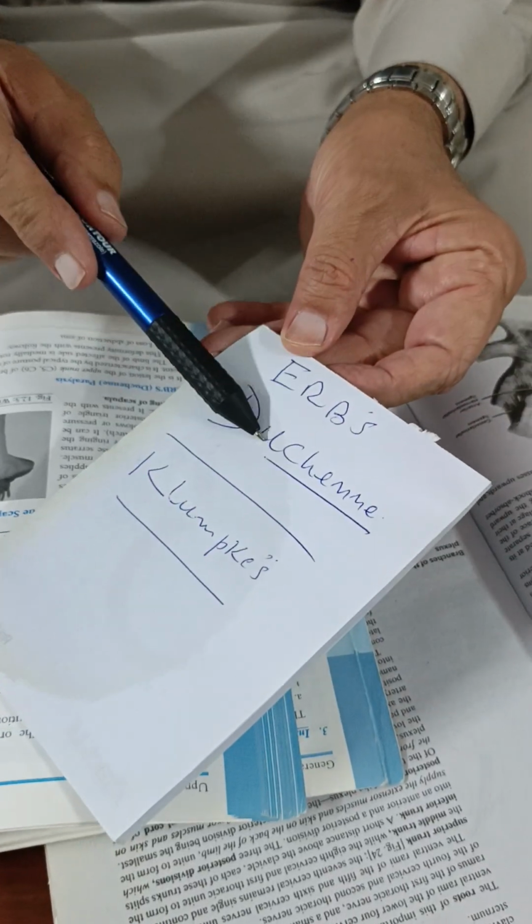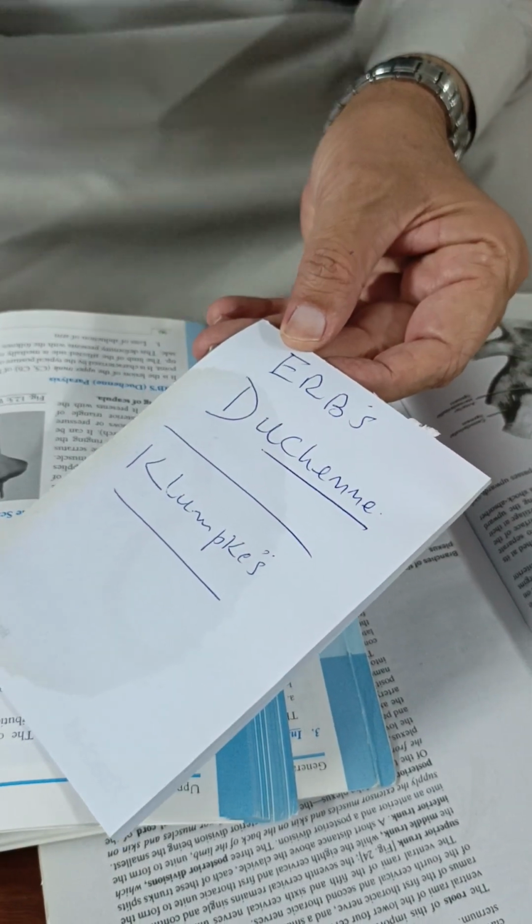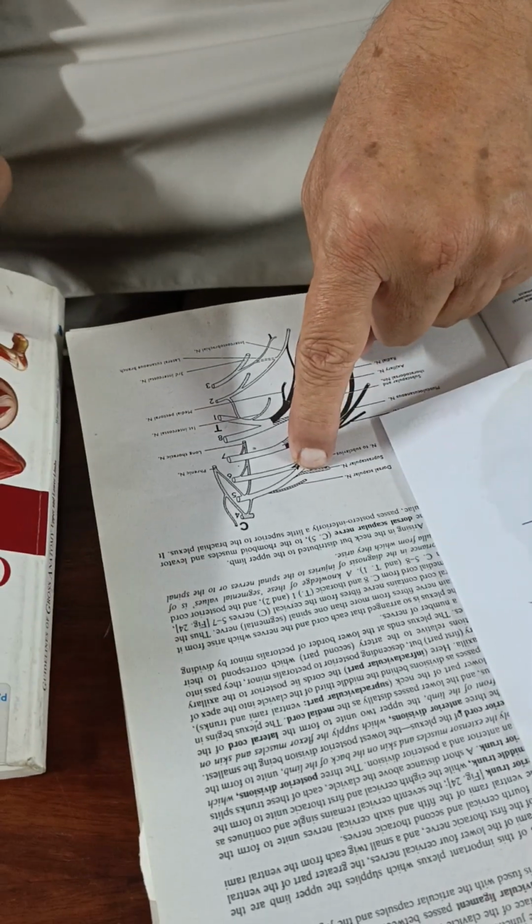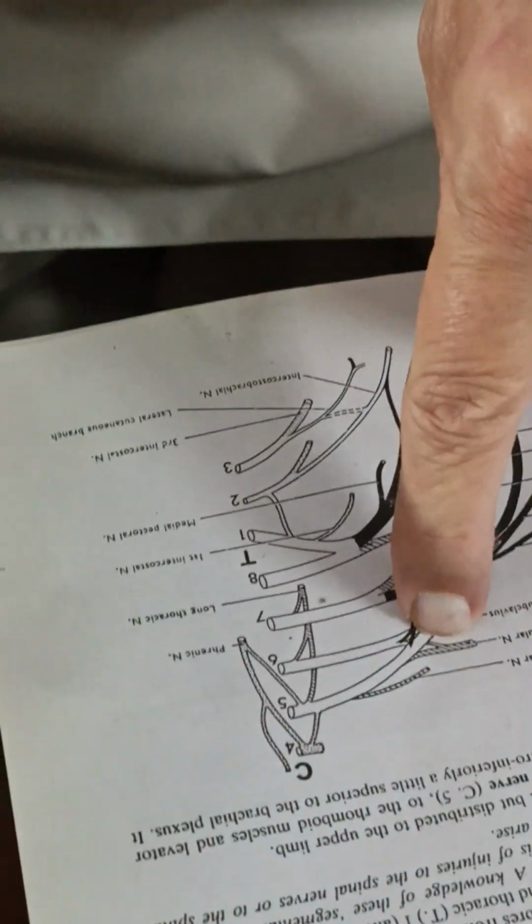Now, what are the different damages or injuries of the brachial plexus? The first is what we call Erb's palsy, also called Duchenne's paralysis. This is the condition in which the upper trunk, C5, C6, is damaged.